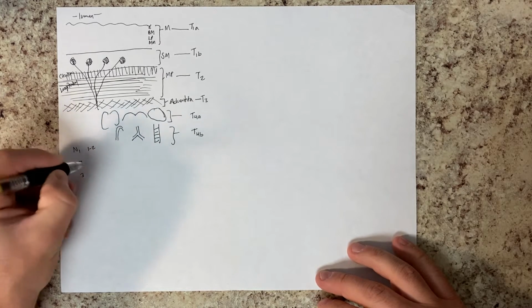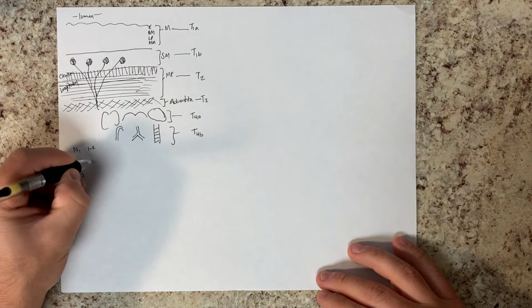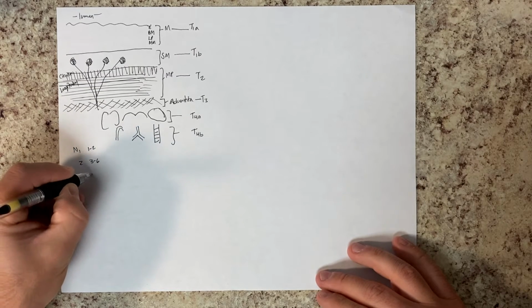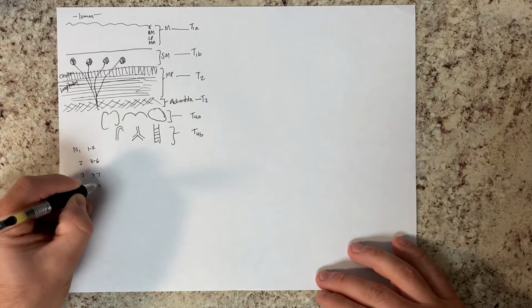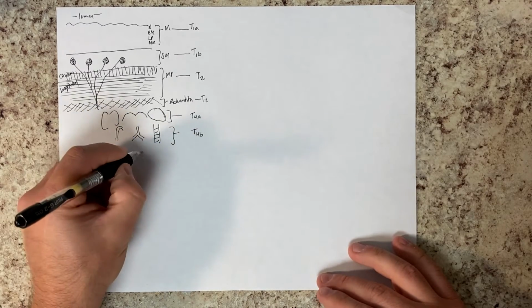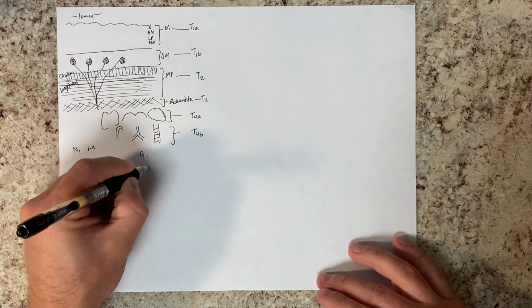Okay. Then looking at our nodal status, you got N1, 2, and 3. N1 is 1 to 2 lymph nodes, N2 is 3 to 6, and N3 is greater than 7. Obviously metastasis is M1. And then you have also grading is important when it comes to decision making.